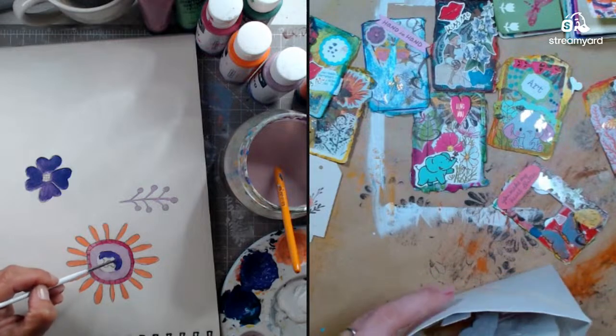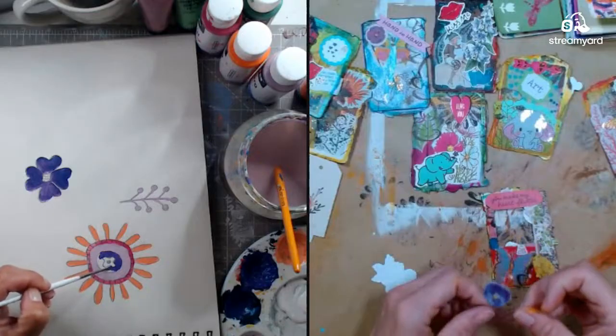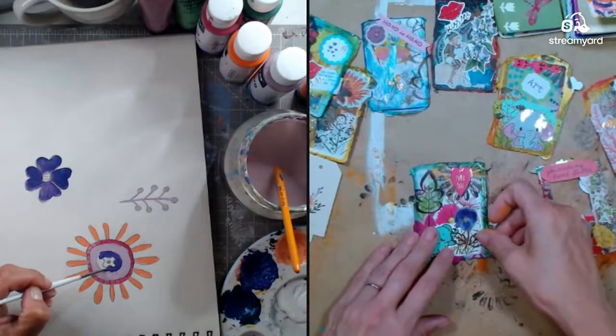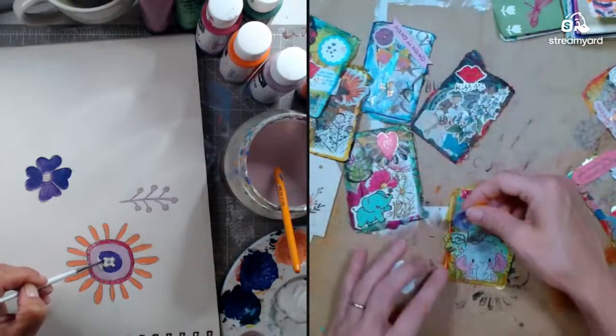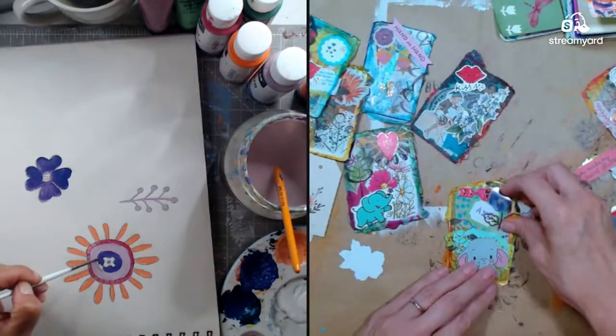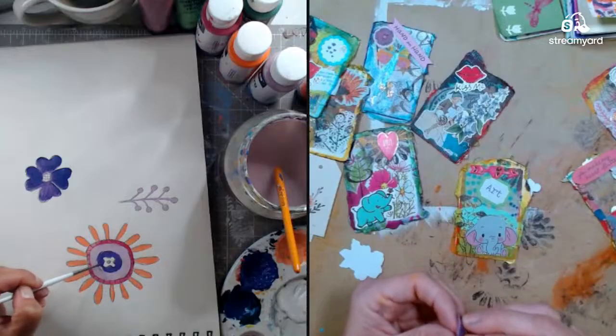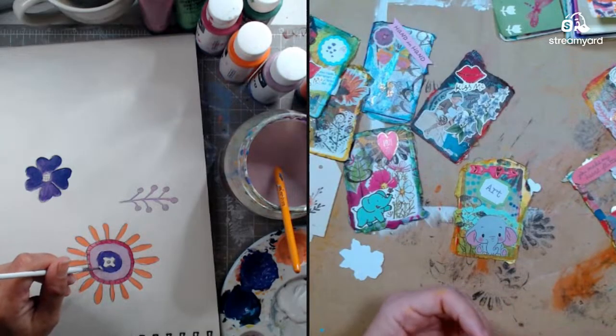Ooh, look at this little thingy. I feel like I'm all quiet because I'm concentrating and trying to do a thing here, and trying to remind myself that none of these paints are dry yet.